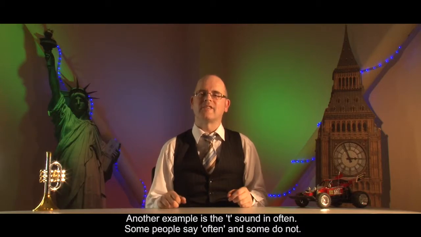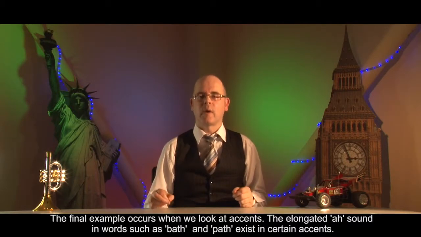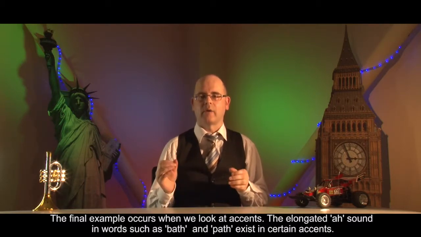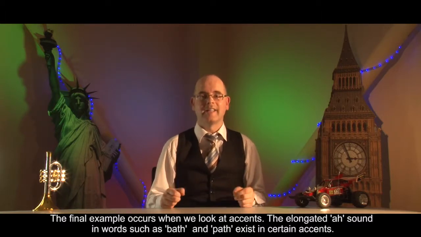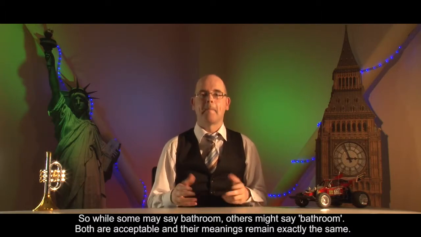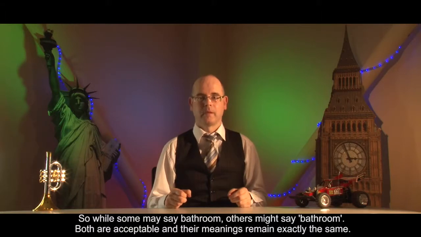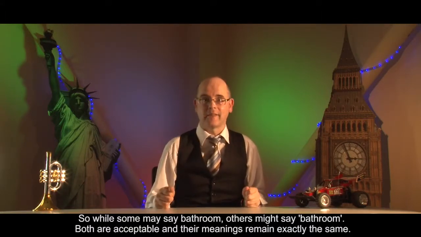Another example is the T sound in "often." Some people say "often", and some do not. The final example occurs when we look at accents. The elongated R sound in words such as bath and path exist in certain accents. So while some may say "bathroom", others might say "bathroom". Both are acceptable and their meanings remain exactly the same.